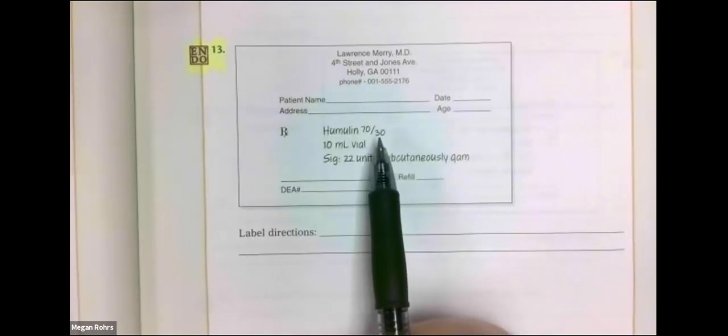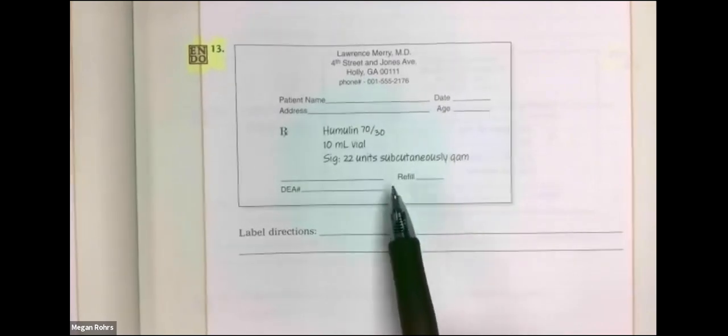Okay, one more example here. I'm on number 13 on page 123. So now this one, when we look at this, it says Humulin. This is a 10 ml vial. So we don't have tablets or capsules this time. The SIG says 22 units subcutaneously every morning, okay? So we know this is a subcutaneous injection. So we wouldn't say take 22 units.